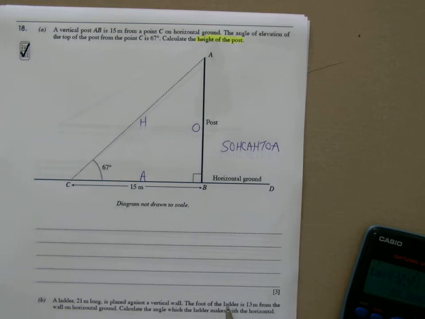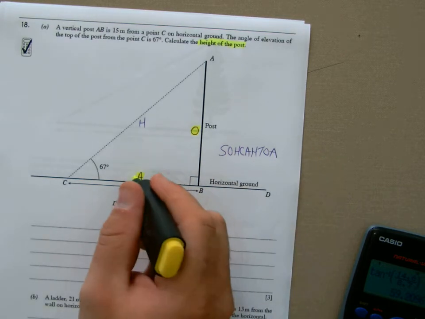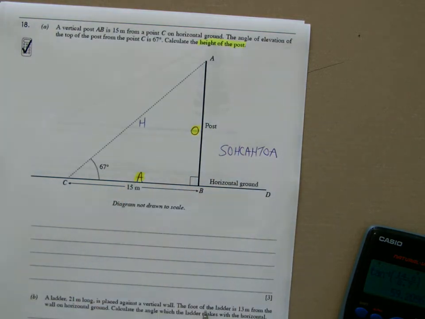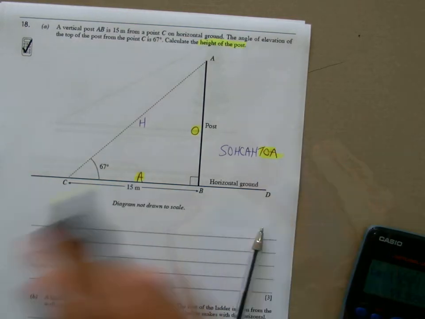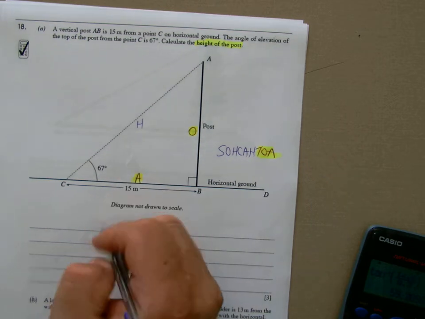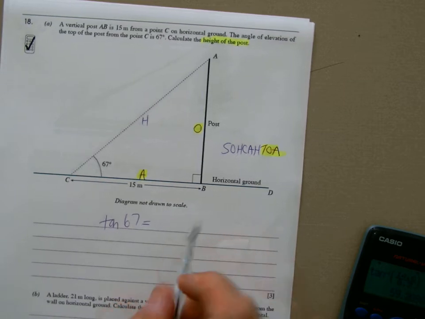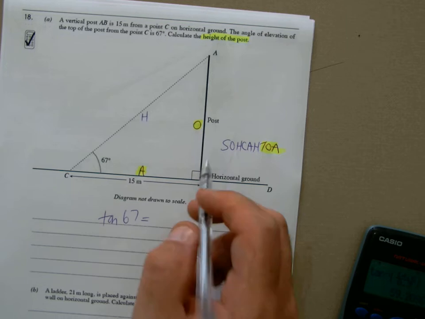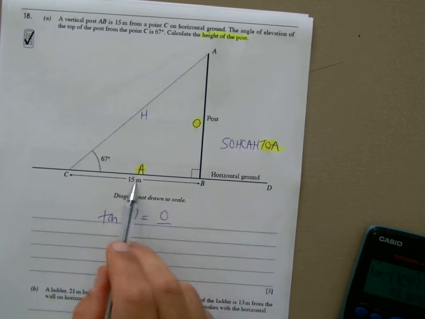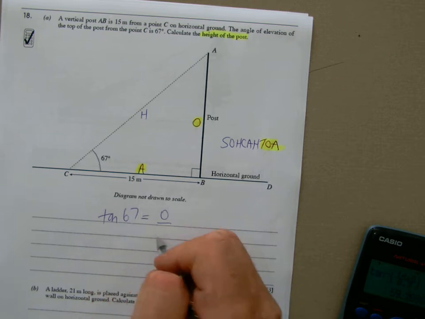In this case I want to work out O, don't I? That's what the question is asking for, the height of the post, and they're giving me A. So in that case it's going to be tan, isn't it? Because O and A, TOA, tan. So tan of the angle, that's 67, will equal O over A, the height of the post divided by A, and A is 15.